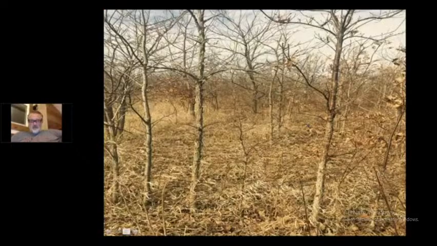Here's an example with oak. Look at how small this tree is. Either it's the wrong tree for the site, it's not adapted to the soil, whatever the issues are, or it's producing so many acorns that it's not putting it into wood and survival to muscle its way in among the other ones.